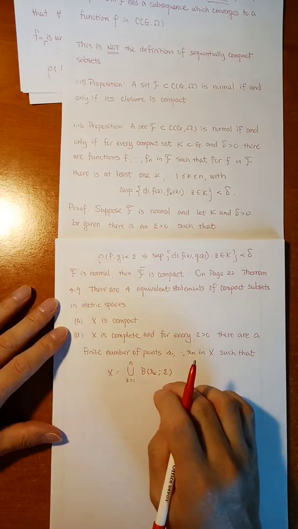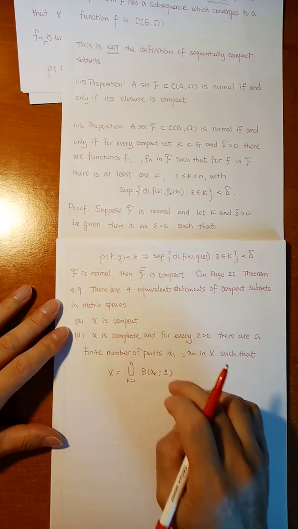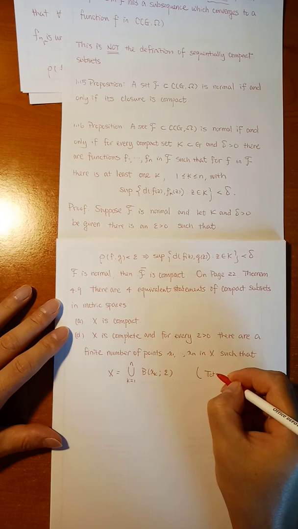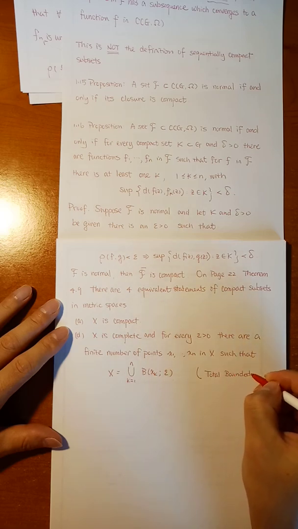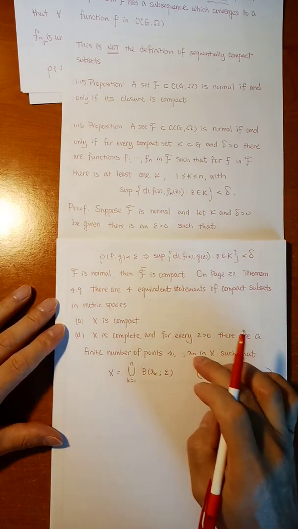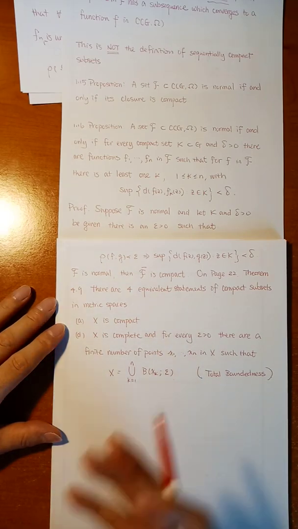And this property is called total boundedness, not complete, only the other part is called total boundedness. For every epsilon you can find x1 up to xn so that X is a union of balls.